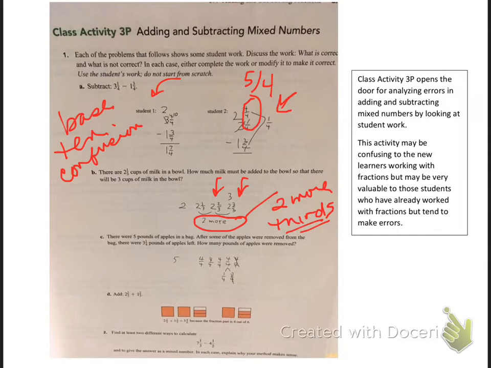Okay, so then there were 5 pounds of apples in a bag. After some of the apples were removed, so you have an unknown amount being removed from the bag, there are 3 1/4 pounds of apples left. How many pounds of apples were removed? So this child is trying, had 5, realizes something's happening with 4, but so they have fourths.